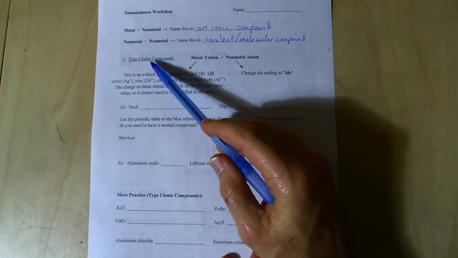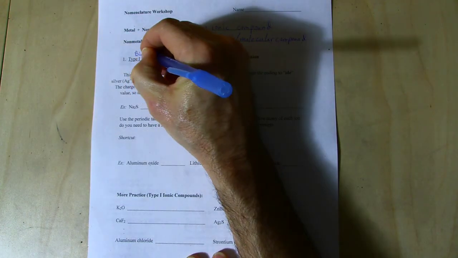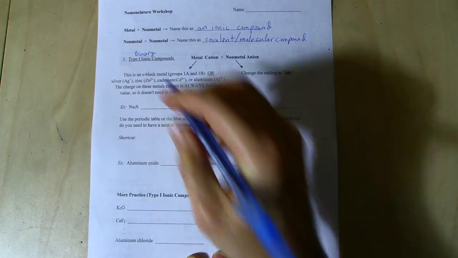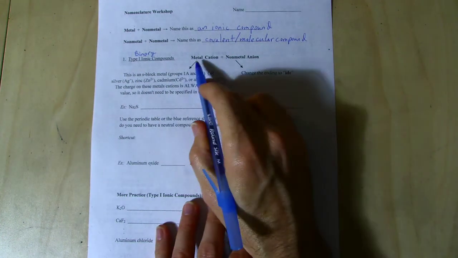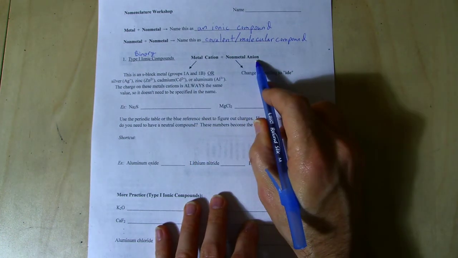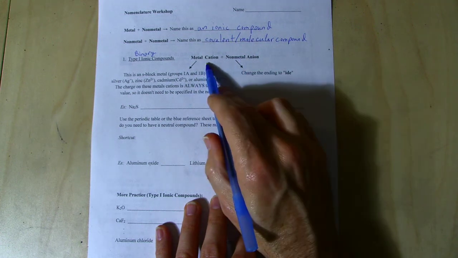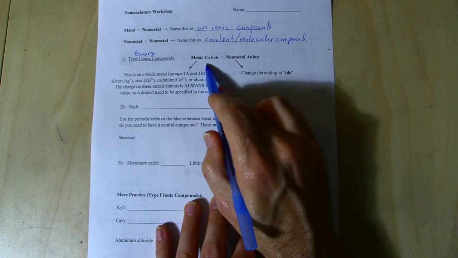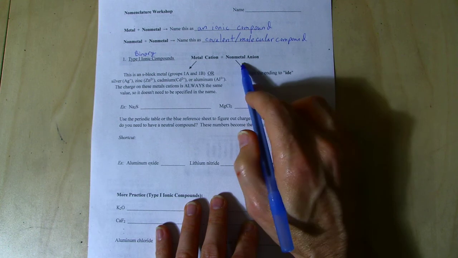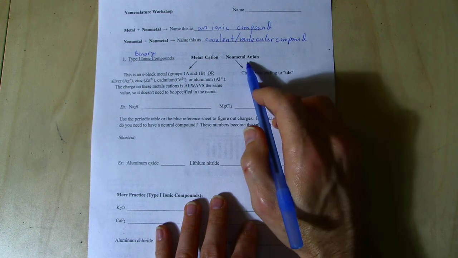Type 1 ionic compounds are going to be your binary compounds. What that means is that you have a metal cation and a nonmetal anion, and they're just one kind of atom each. So you'll have one kind of atom that is your cation, and another kind of atom that is your anion, or element, I should say.